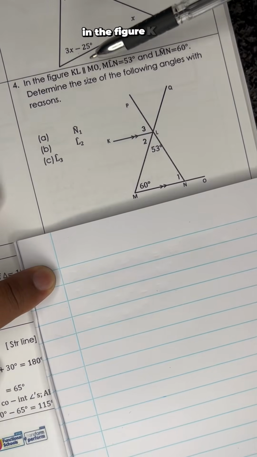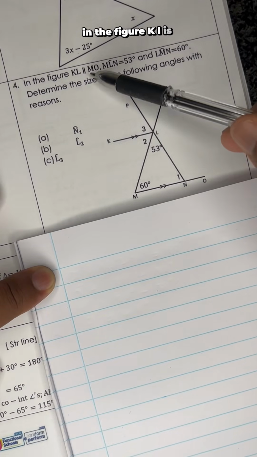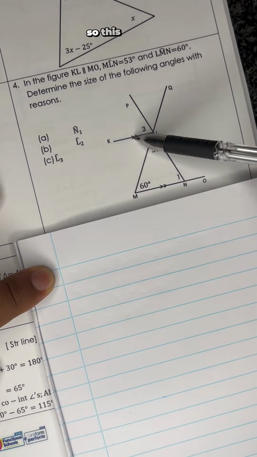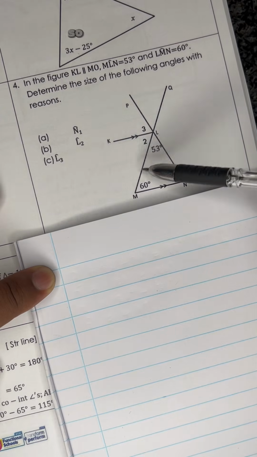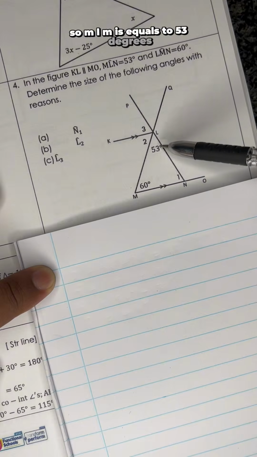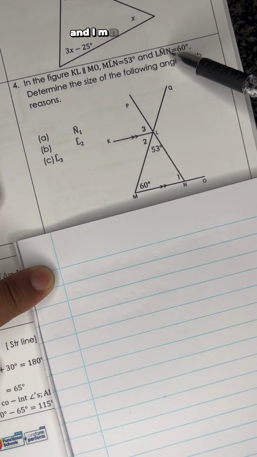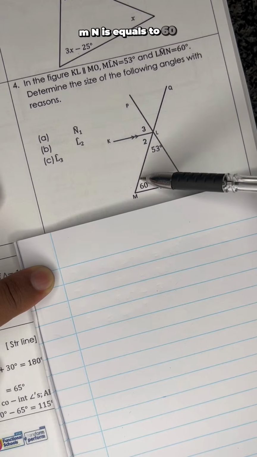In the figure, KL is parallel to MO. So these arrows indicate parallel lines. They say that angle MLN is equal to 53 degrees. So MLN is equal to 53 degrees. And LMN is equal to 60 degrees. So LMN is equal to 60 degrees.